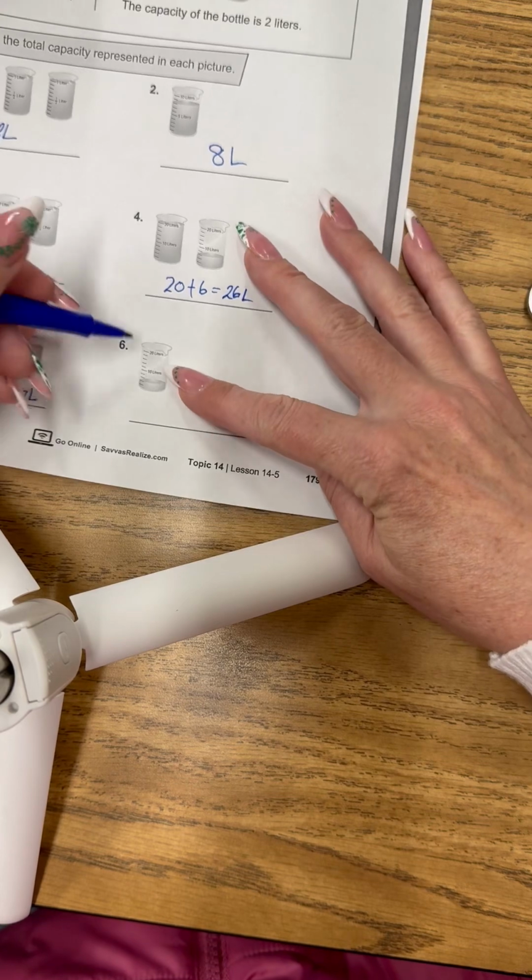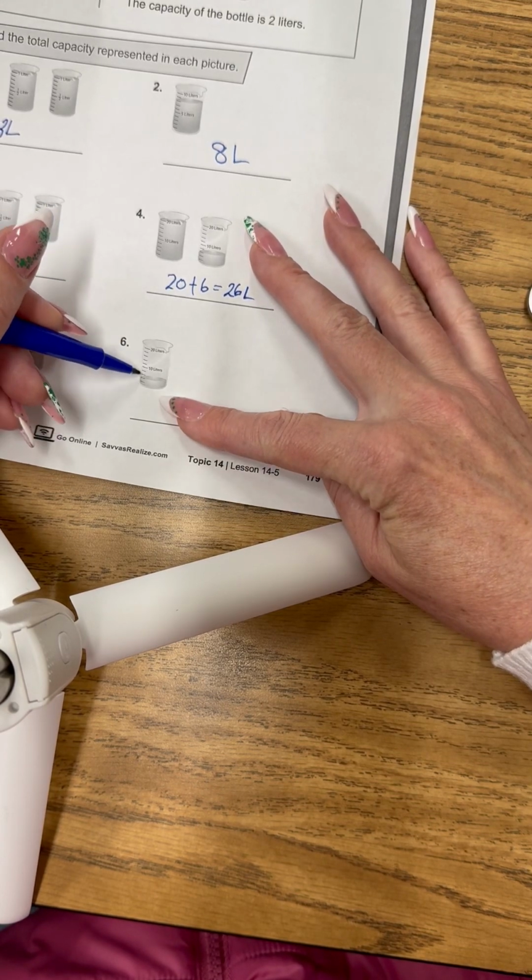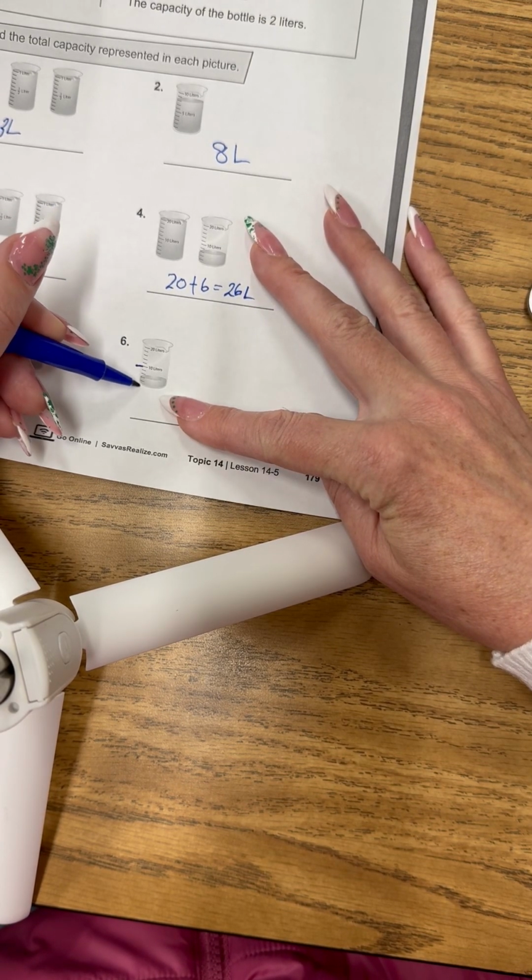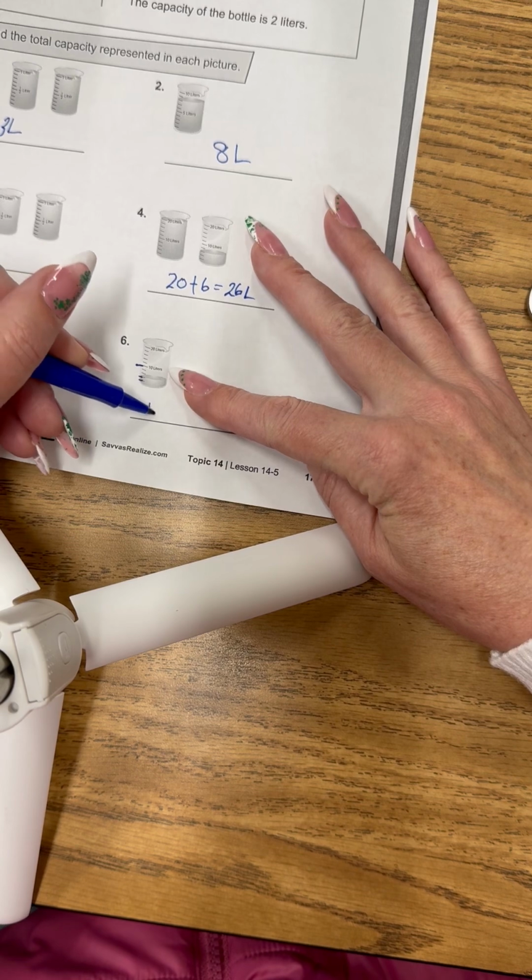This one is 20 liters. It is not full. Like we did before, we have to count by twos, so this one has 4 liters in it.